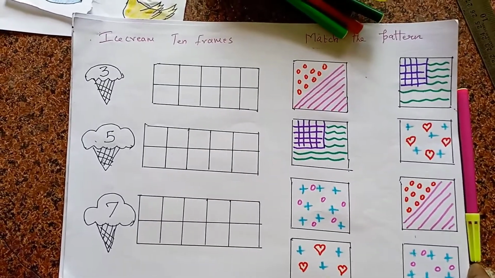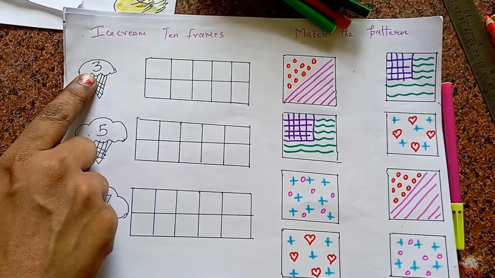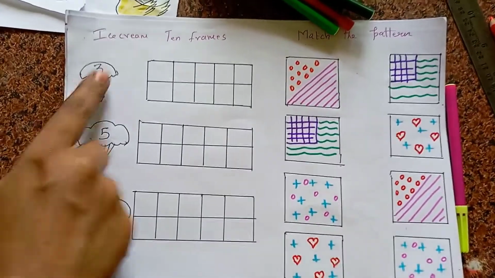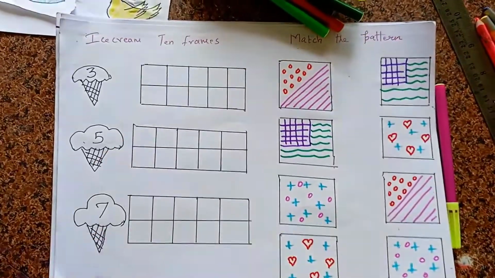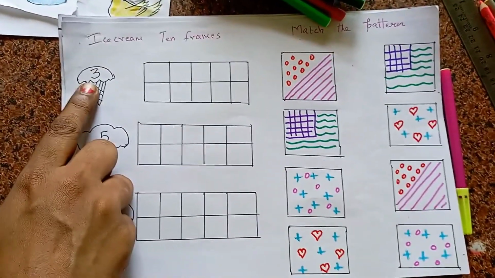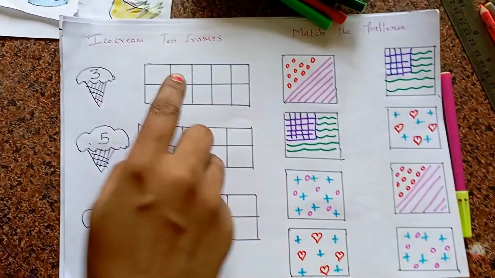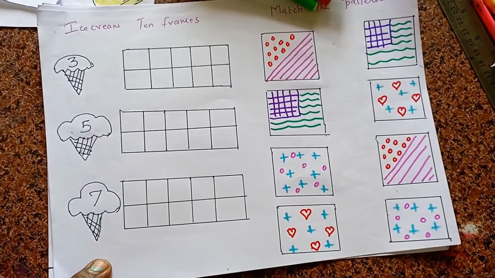Okay, so the next worksheet is ice cream 10 frames, okay? Here I have given ice cream cone and there are some numbers. You have to look at this number and color. You have to color the box, check box, okay? In this ice cream what number is there? 3. Okay. Now you have to color 3 check box, okay? This one. Okay, do it.